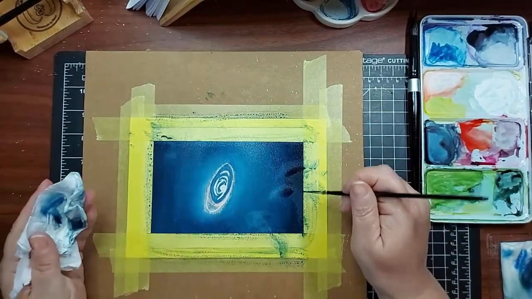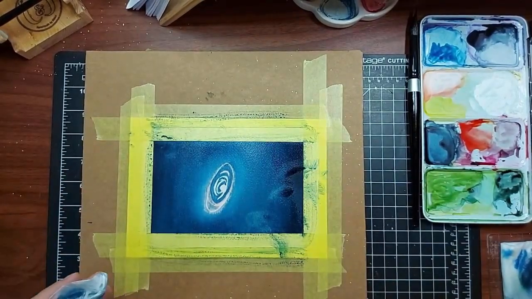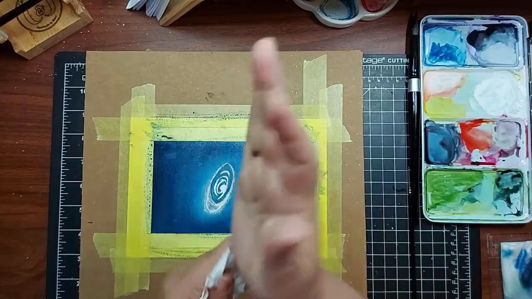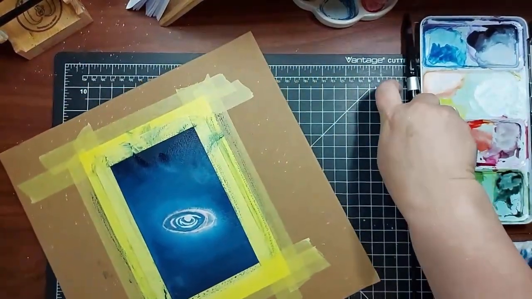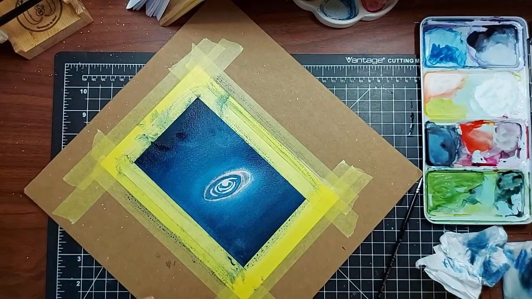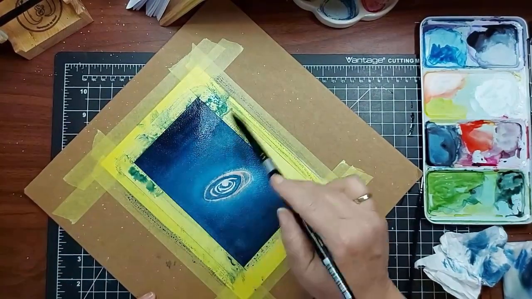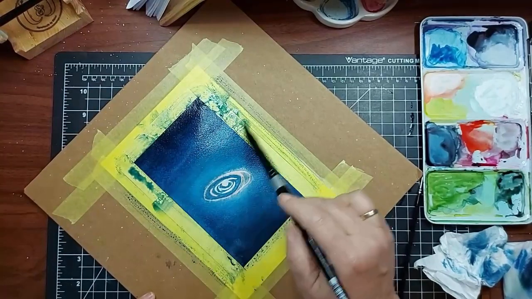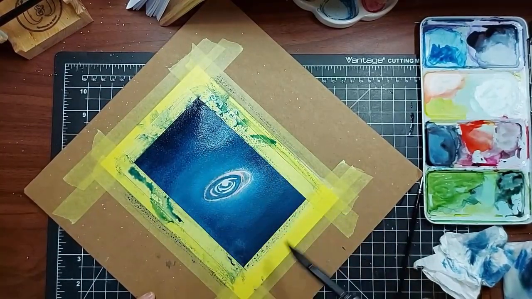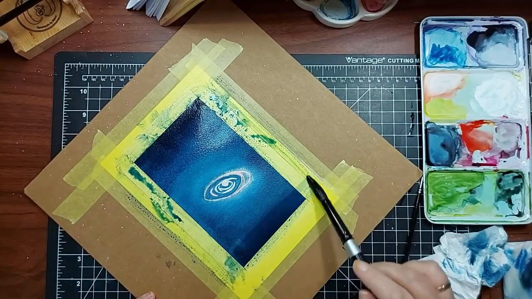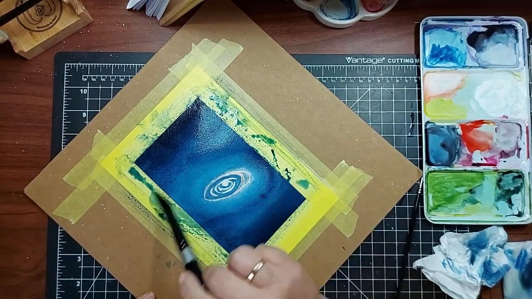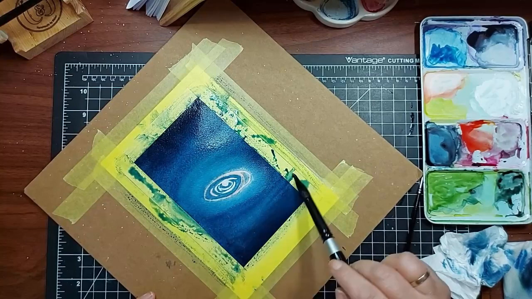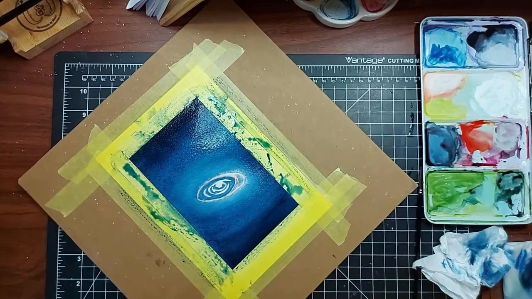And this is all wet. I have my hand in it. Okay, let's do the background and fix my handprints and keep that wet. So, no, not there.